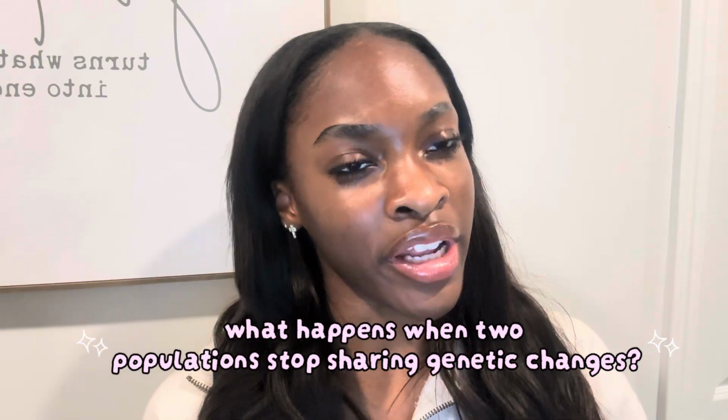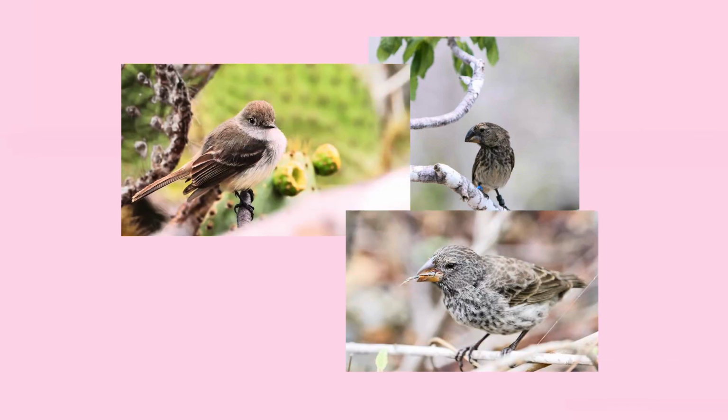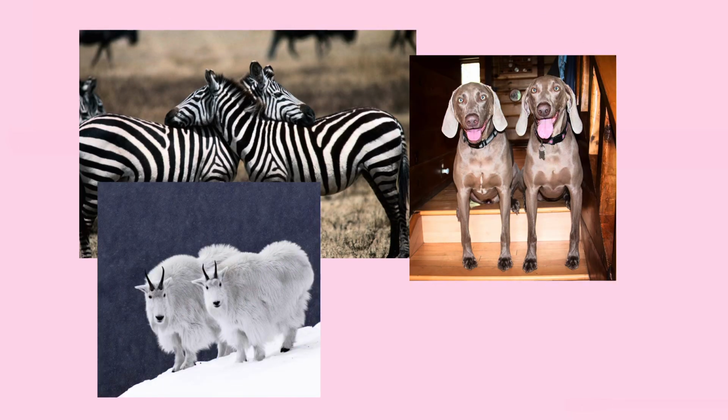Now here's a question. What happens when two populations stop sharing genetic changes? Their genomes begin to diverge. A classic example of this is Darwin's finches. On different islands, finches evolved different beak shapes depending on available food. At the genomic level, this reflects changes in allele frequencies and gene regulation, which controls when and how strongly genes are expressed. In other words, speciation isn't about different genes, it's about different gene activity.